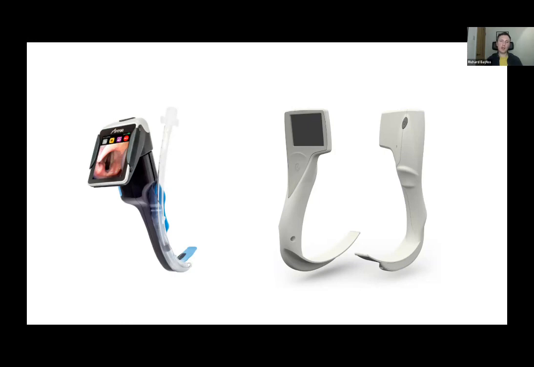It's a channel device, so the tube fits down the side, as you can see, which means that you don't need a bougie or a stylet to assist it. That guides it directly towards the visual field of the device. And they have a range of patient sizes.